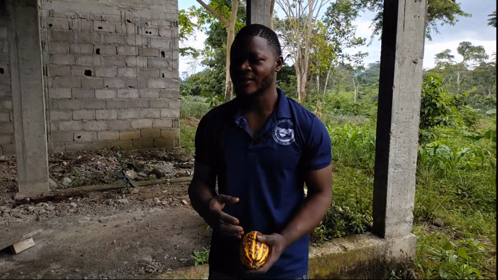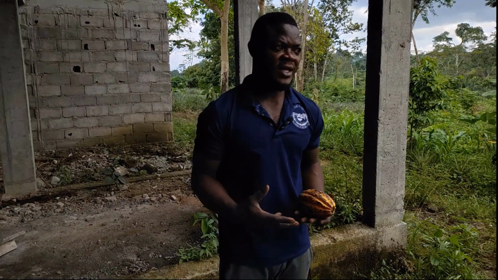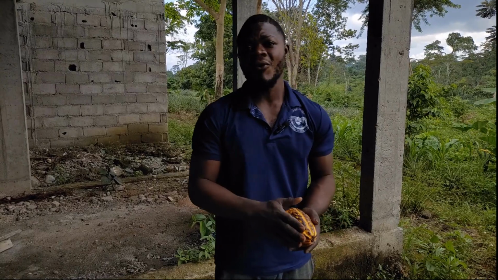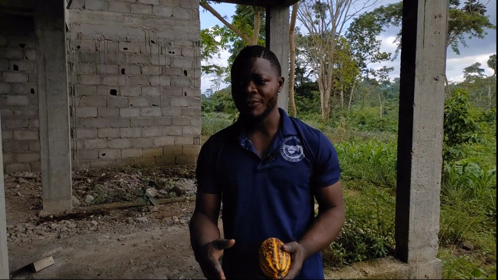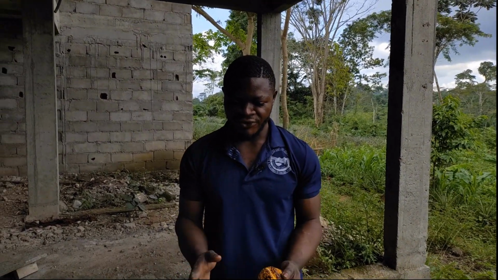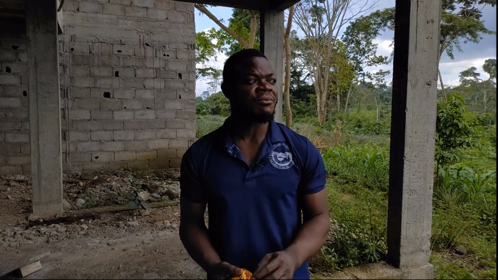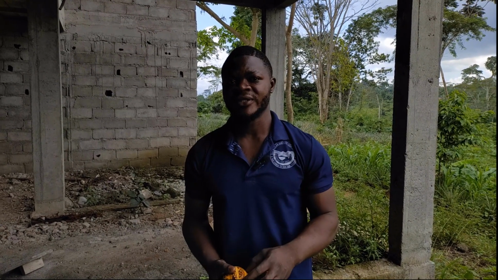I advise he or she who has capital and wants to invest in agriculture to invest in cocoa. When I finish the nursery, I'll show you the dimensions of how they plant it in 1 hectare, how many are needed, and how it grows. It's very simple, not too complicated. The only complicated stage is the nursery.